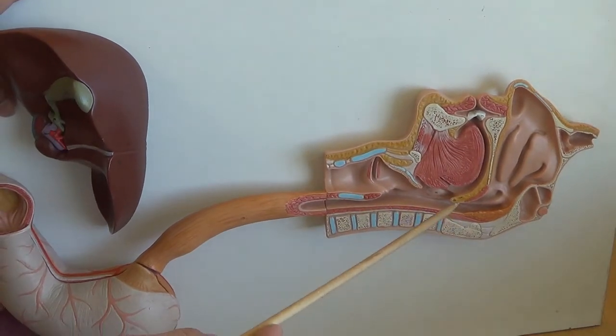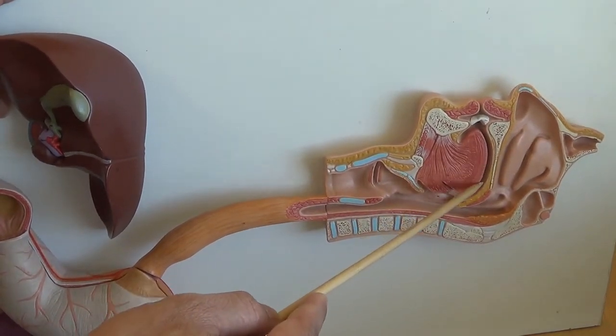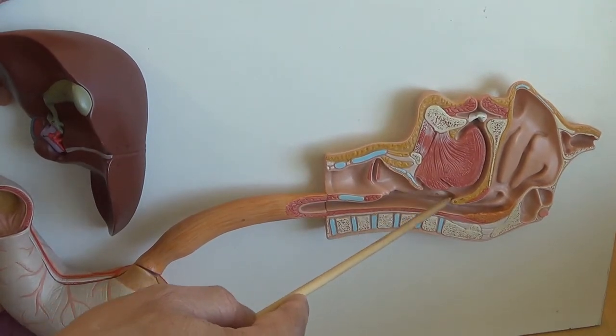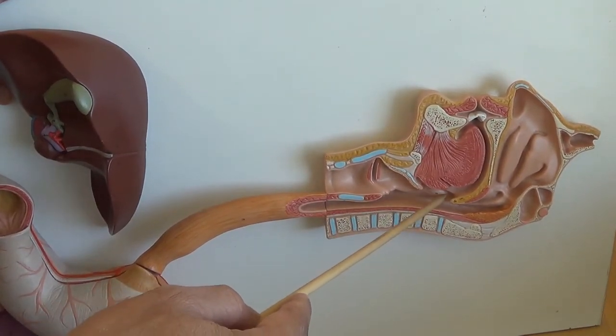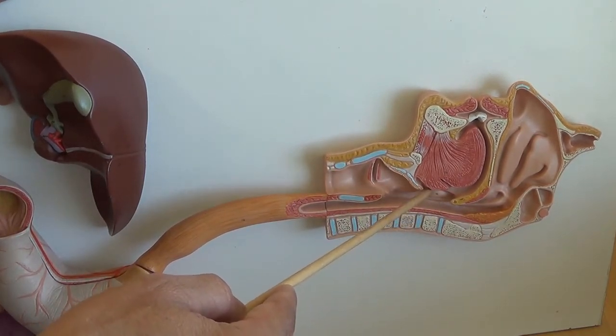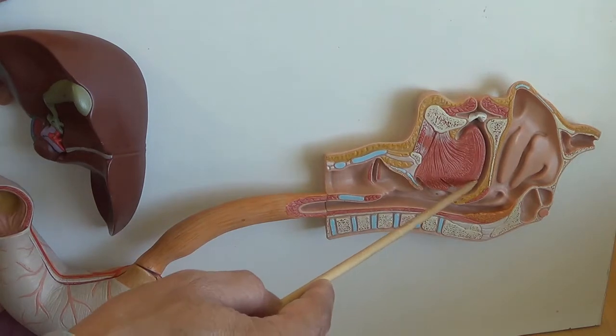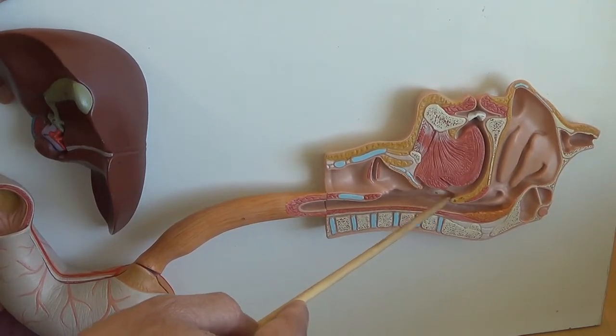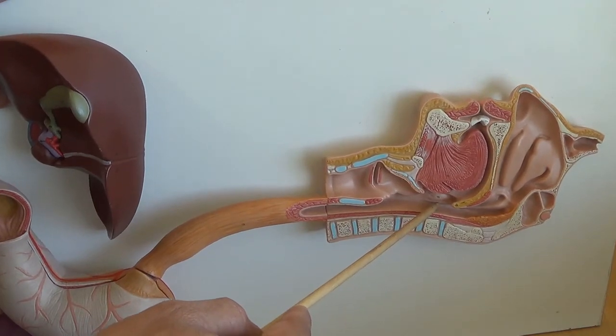Okay, then after the oral cavity, this is the pharynx, and this upper part of the pharynx is the oropharynx that receives the food from the oral cavity. Since it is behind the oral cavity, that is called oropharynx.